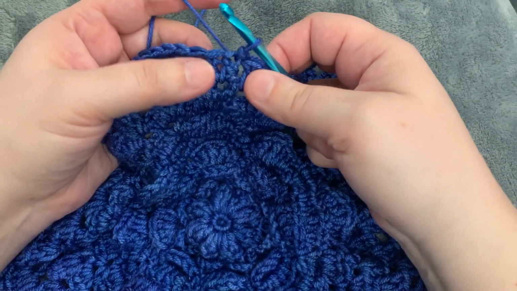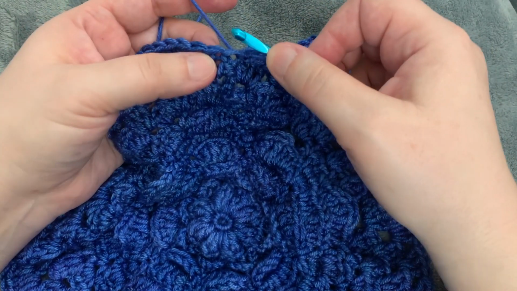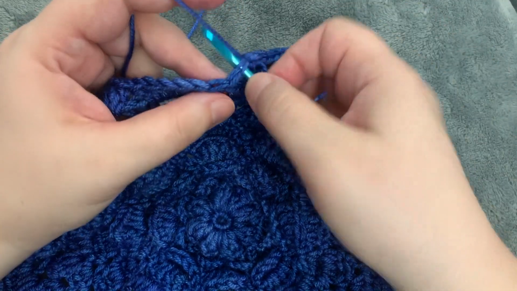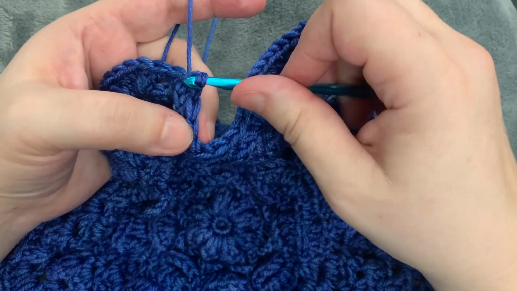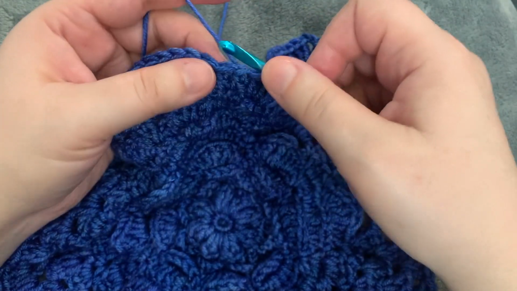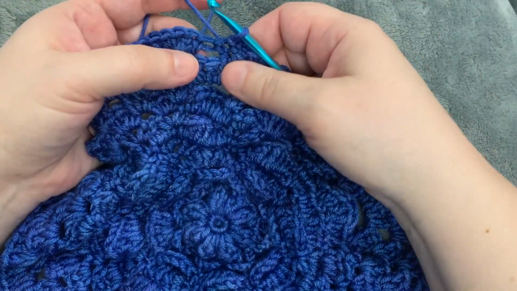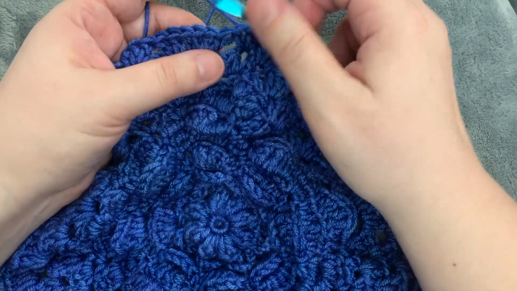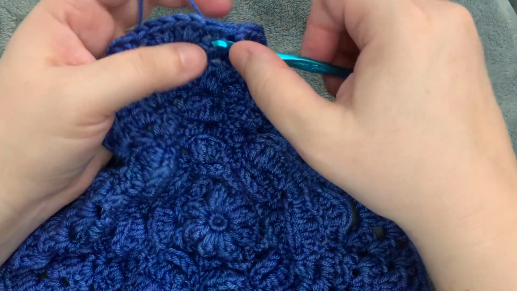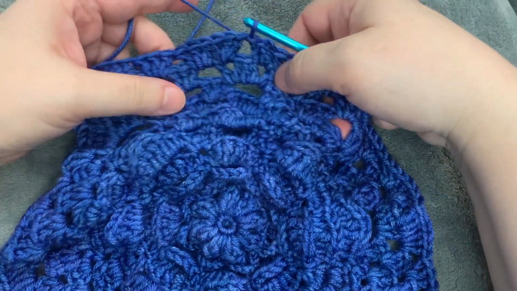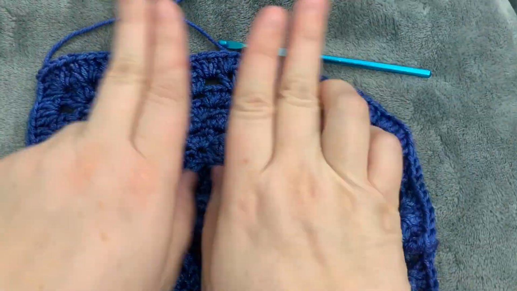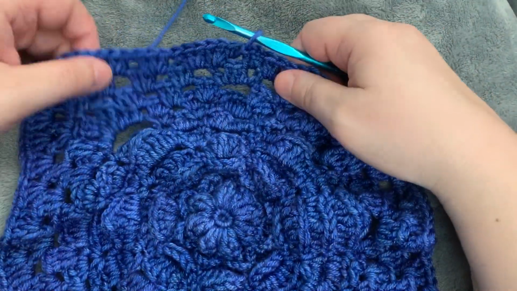Then slip stitch into each of the next 2 stitches. And then it says to slip stitch in the space, and that's just the space that's created between the sets of double crochets because they lean away from each other a little bit, so it does create a little bit of a space in there.